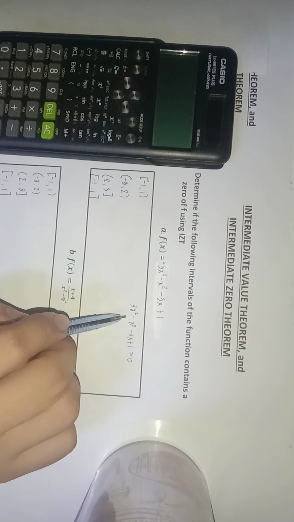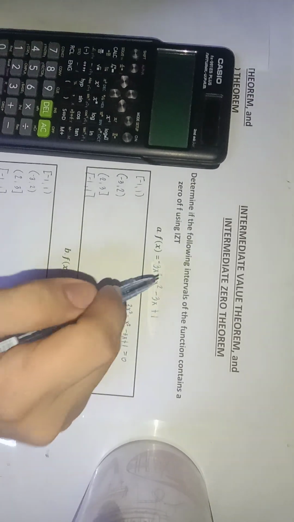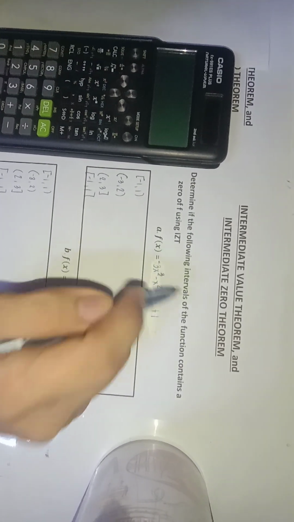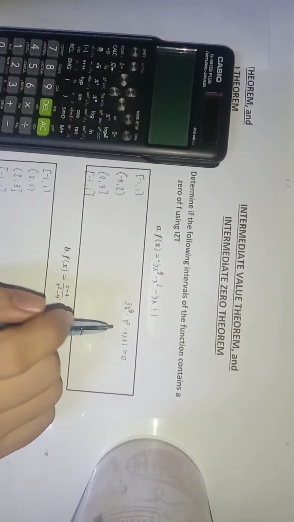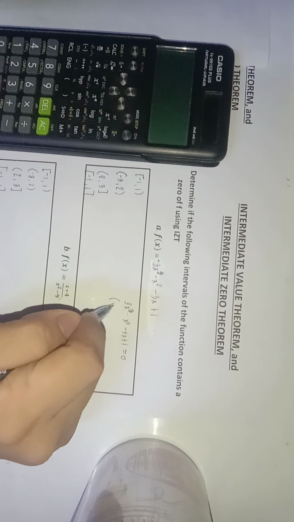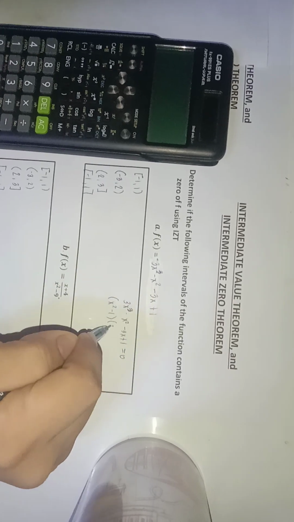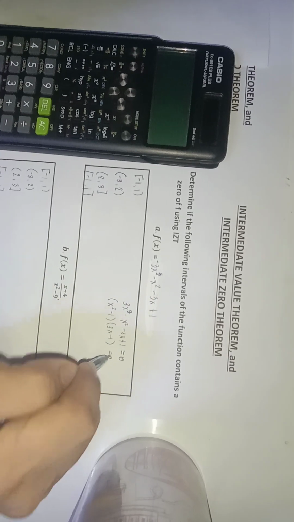Then, by factoring, factors of 3x cubed. Okay, so it must be 3x cubed minus x squared minus 3x plus 1, or x squared minus 1 times 3x minus 1, which is equal to 0.